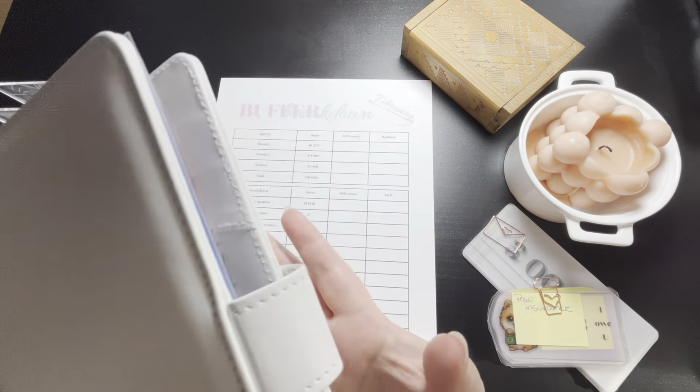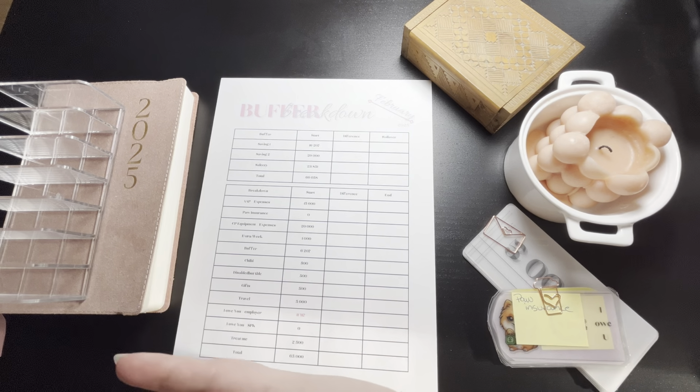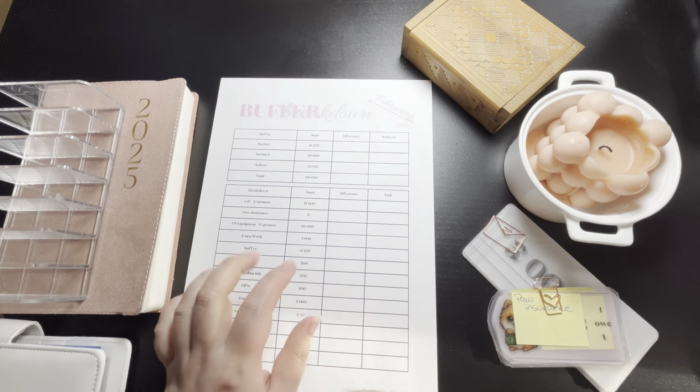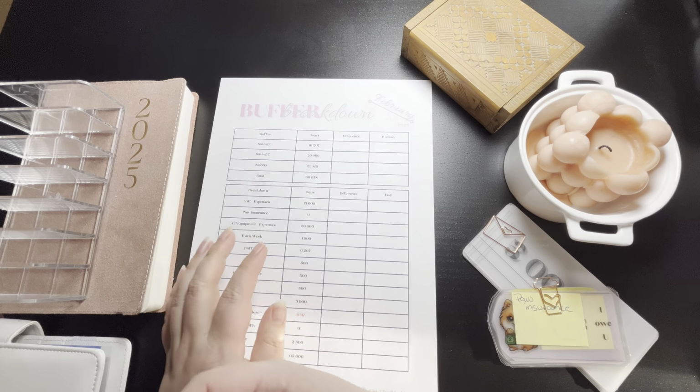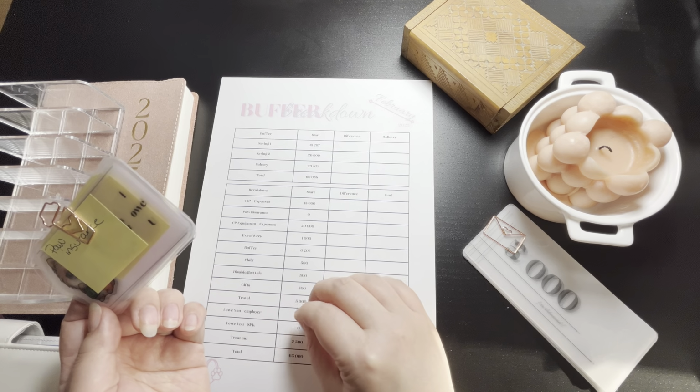So since I've already put some money in here, what I have done is made some IOUs for what has happened in February. I think I have IOUs for all of the things that I've spent from this that does not include my monthly budget.